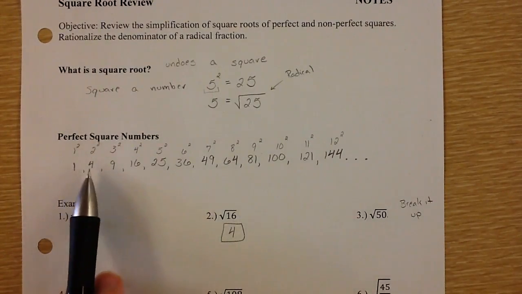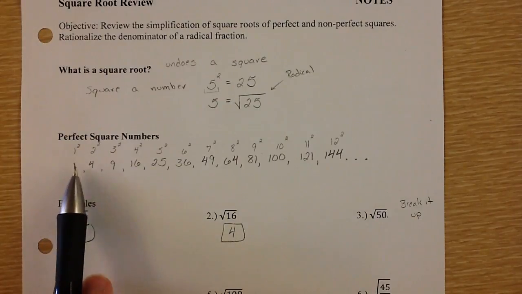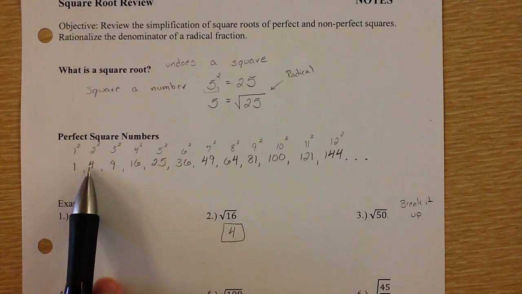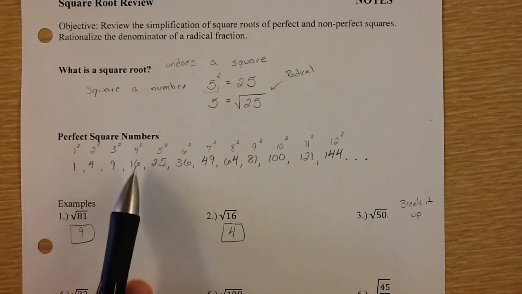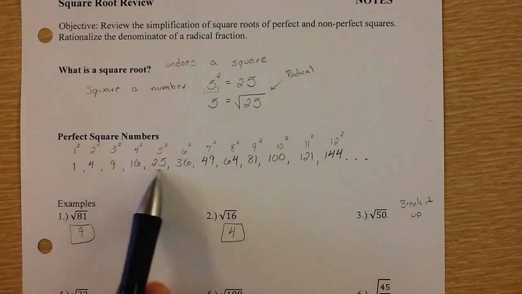Now I'm going to look at my perfect squares, and I'm going to see, can I multiply any of these perfect squares times something and get to 50? So can I take 4 times something and get to 50? I don't think so. 9 times something, 16. Again, you want to try to find the biggest one possible. Let's say 25.